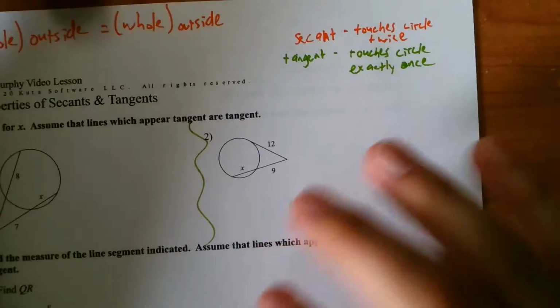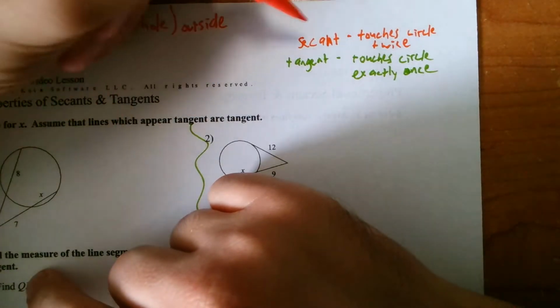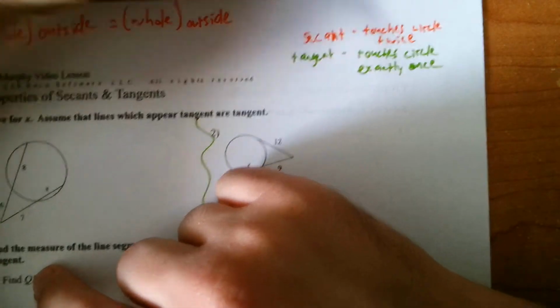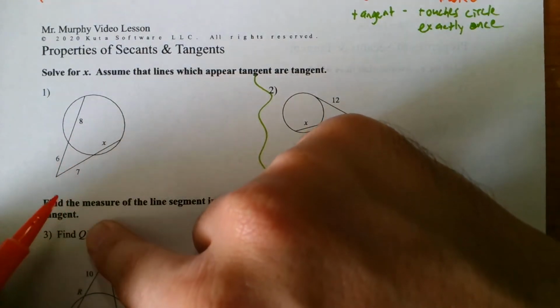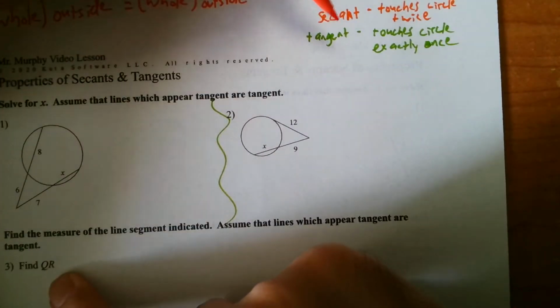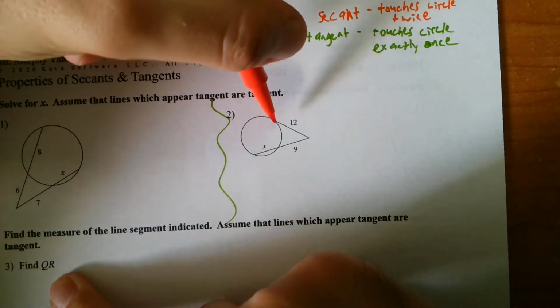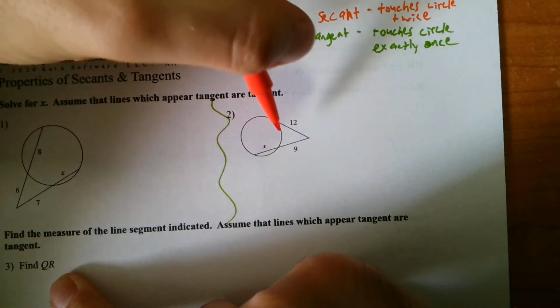So, what is a secant and what is a tangent? A secant is any line or line segment that touches the circle twice. So for example, on number 1, those two lines are both secants. A tangent touches the circle exactly once. So that would be something like on number 2. This 12-unit line is going to be a tangent.